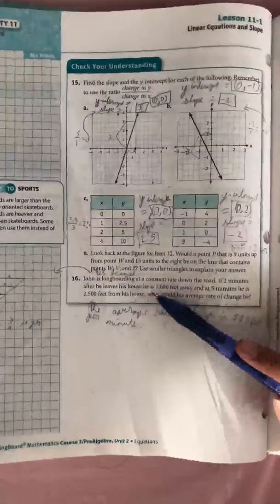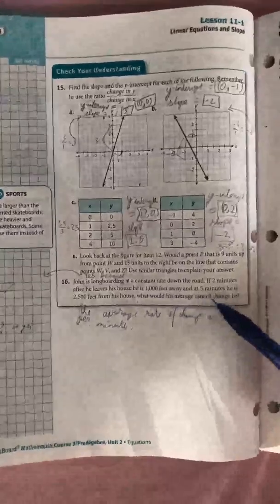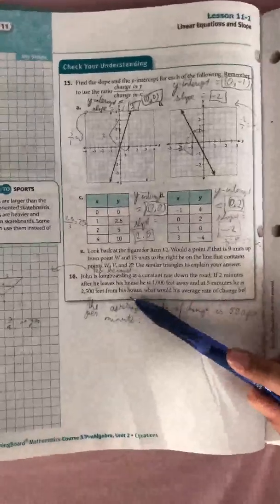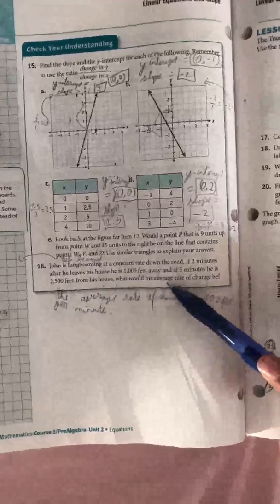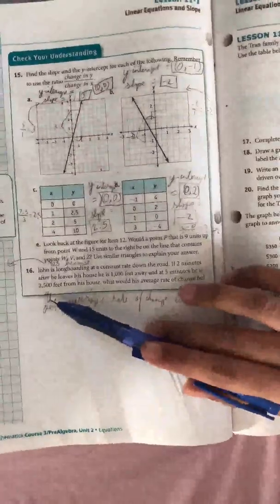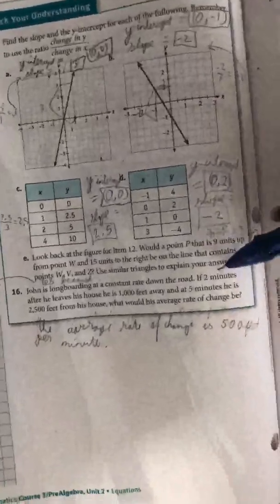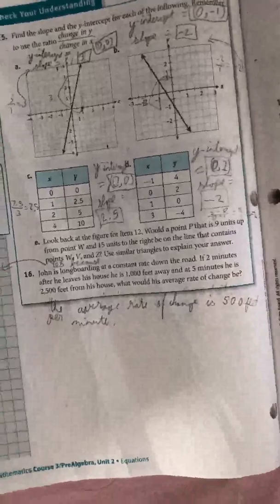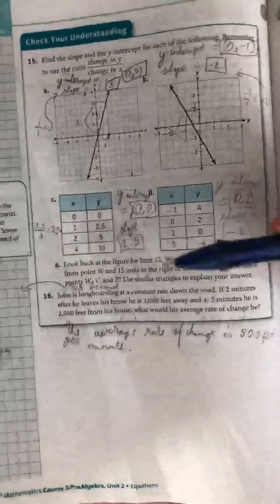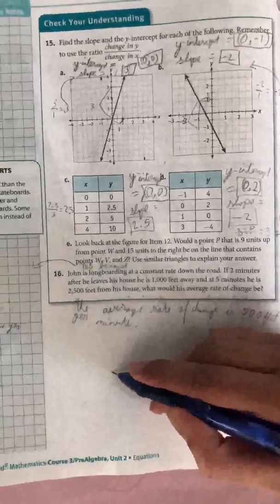Number 16 says, John is longboarding at a constant rate down the road. If 2 minutes after he leaves his house, he's 1,000 feet away, and at 5 minutes, he's 2,500 feet away from his house, what would be his average rate of change? So you can calculate that by, since you know that at 0 minutes he will be 0 feet away from his house, because he starts at his house, you can just do change in y over change in x.